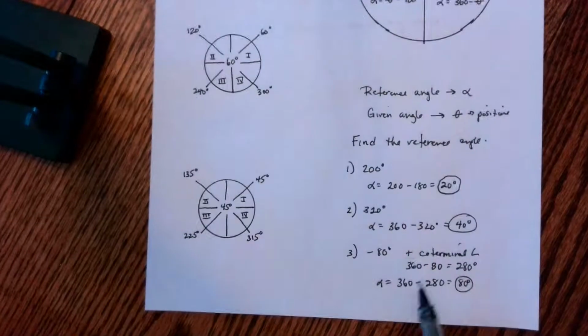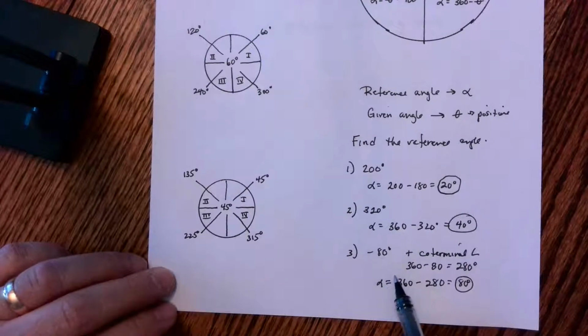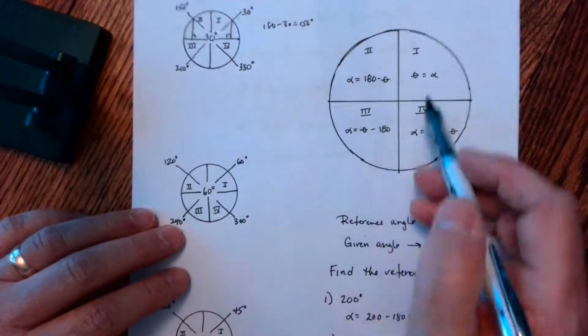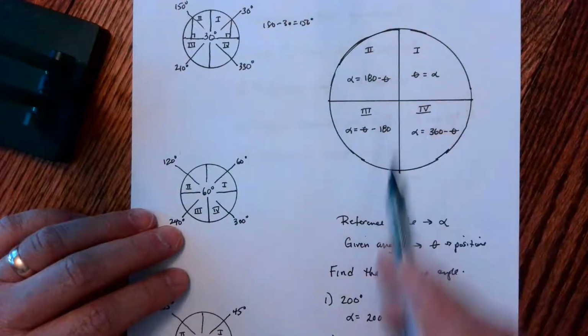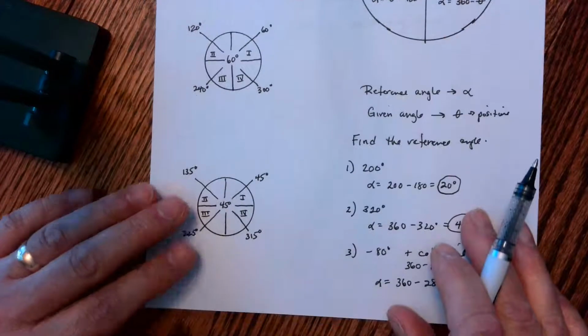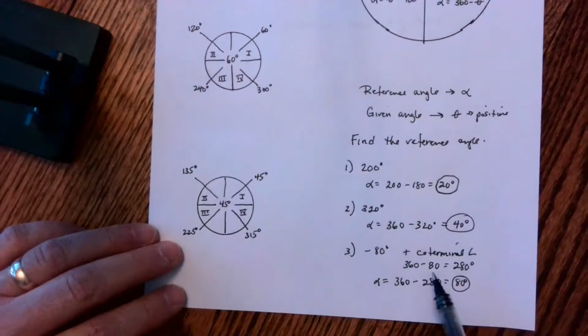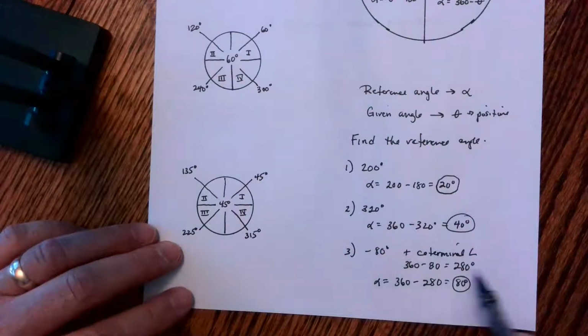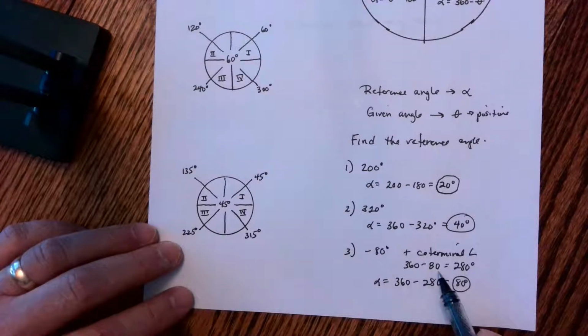Now, taking a look at my last example here, negative 80 degrees. What I need is a positive coterminal angle, because these formulas will only work with positive given angles, okay? So I need positive given angles. So if I have a negative 80 degrees, I need a positive coterminal. I'm going to take 360 and subtract 80, which gives me 280 degrees. My reference angle then would be 360 minus 280, which is going to be 80.